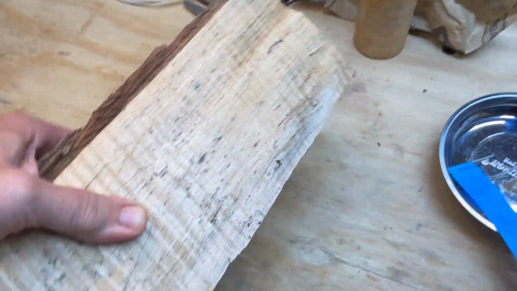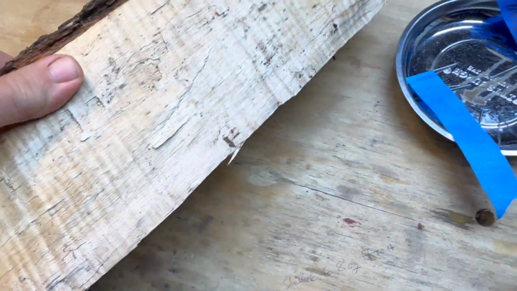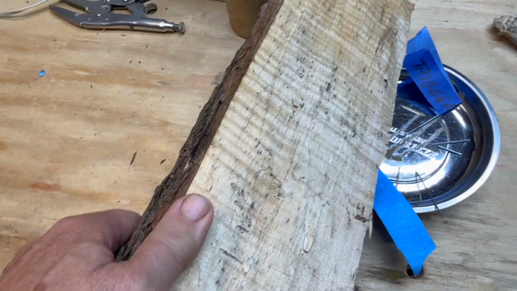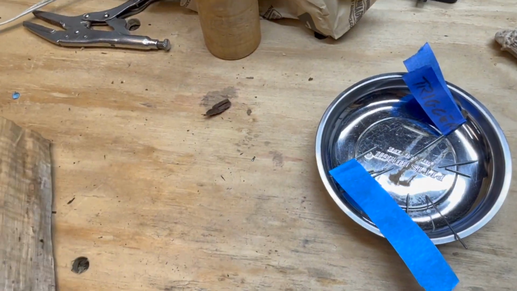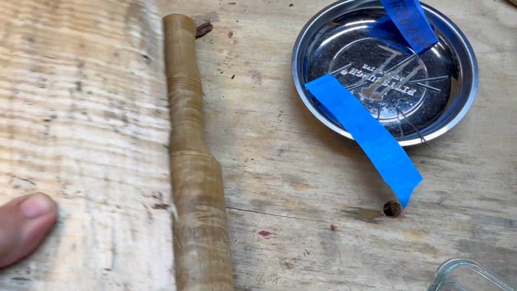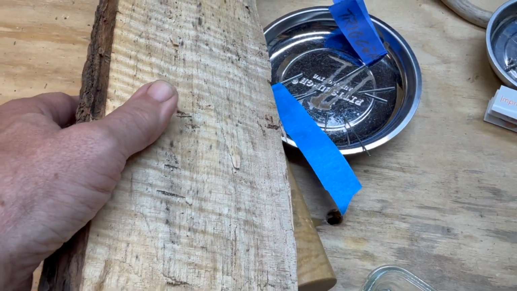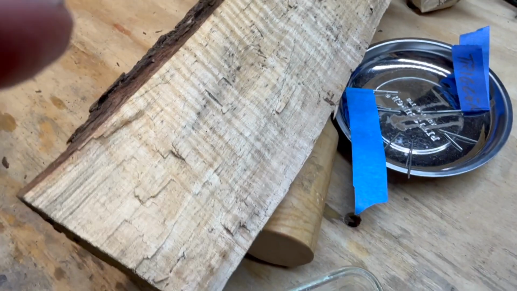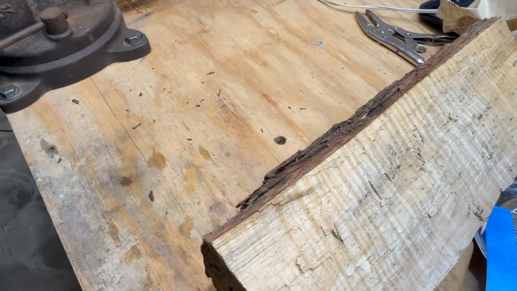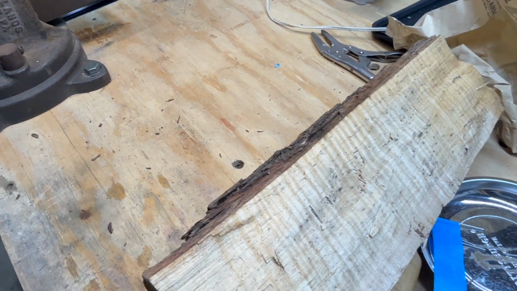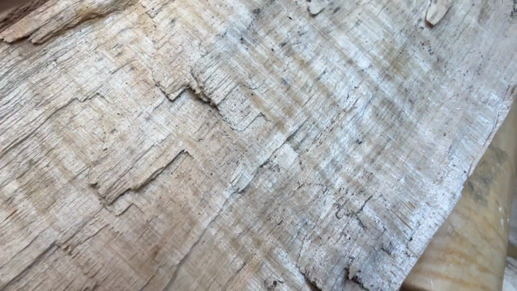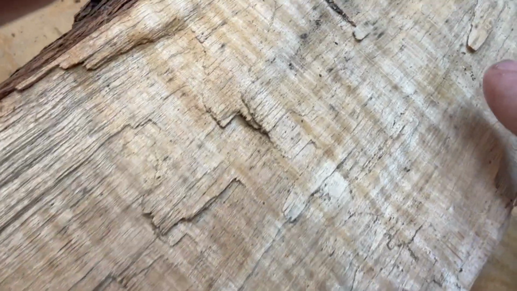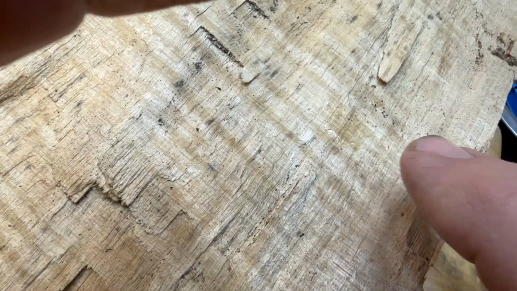Now, we're going to call this side long grain. If I can get it to stand up. Okay, long grain. Now we're going to take a drop of water and stick it on the long grain. And you can see, can you see? The water is just sitting on the surface.